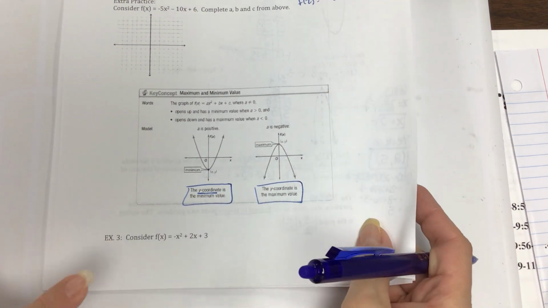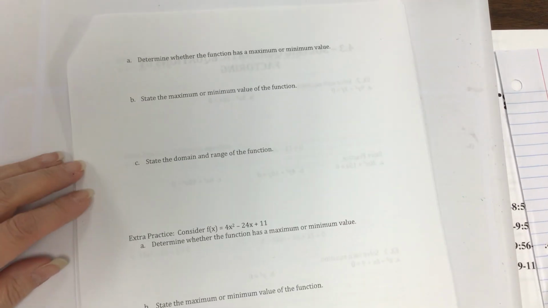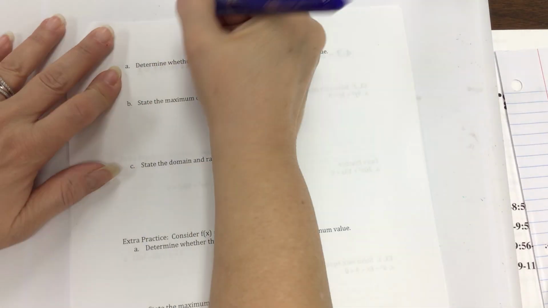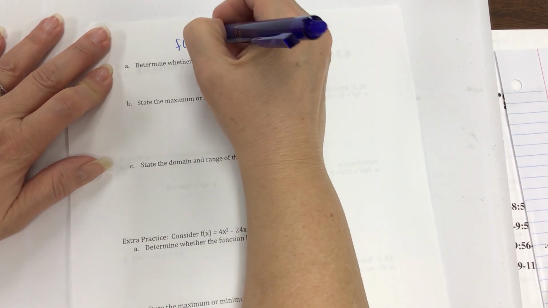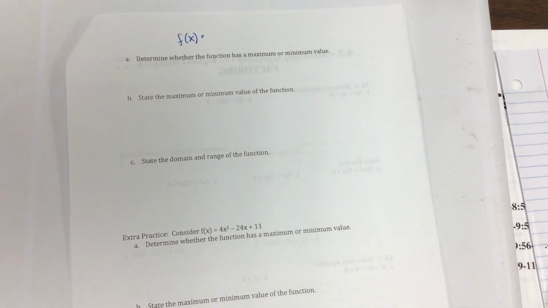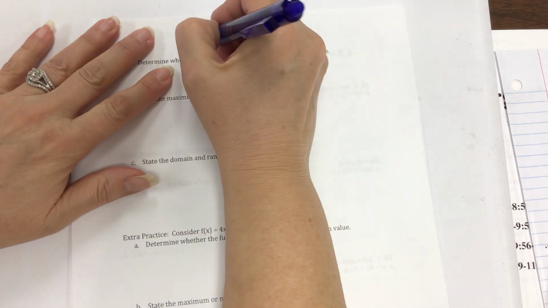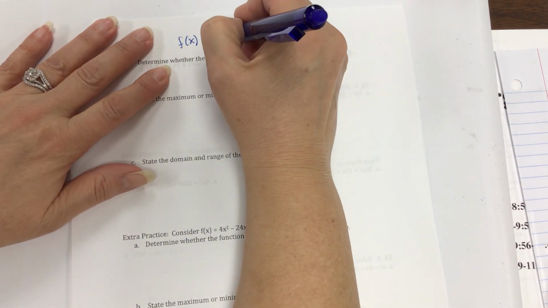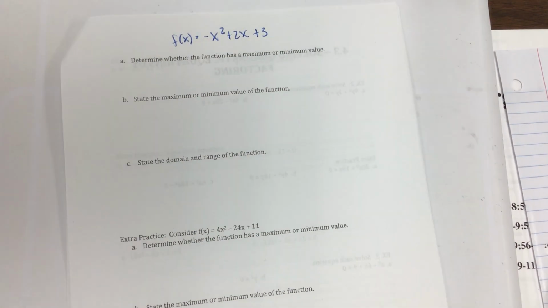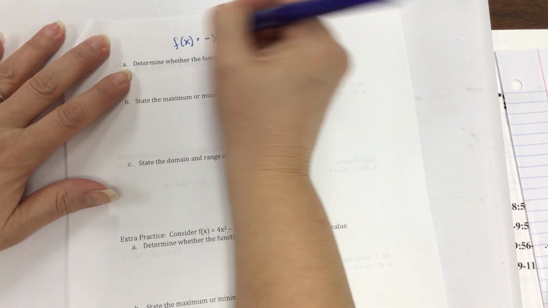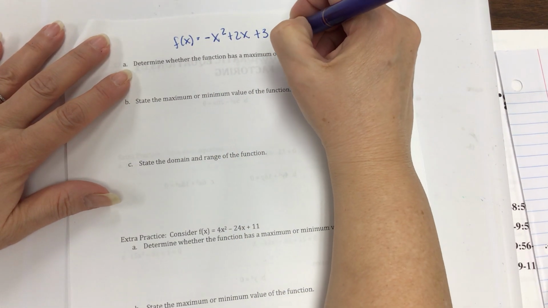Example 3, we're going to flip it over and do example 3 here. It copied on the wrong page. So our function is f of x equals negative x squared plus 2x plus 3. So right away, can you tell me what the shape of this would be? Would it open up or would it open down? Down, because of the negative right here with the x squared, it's going to have to open down, yes?